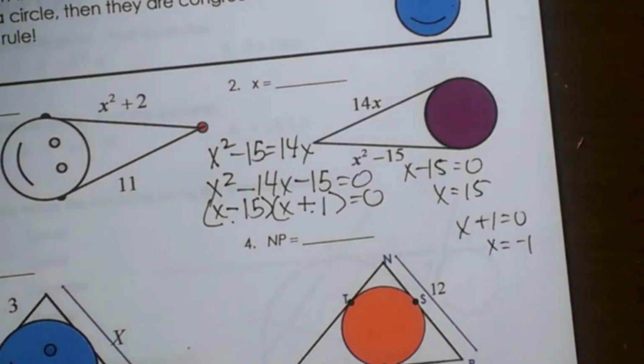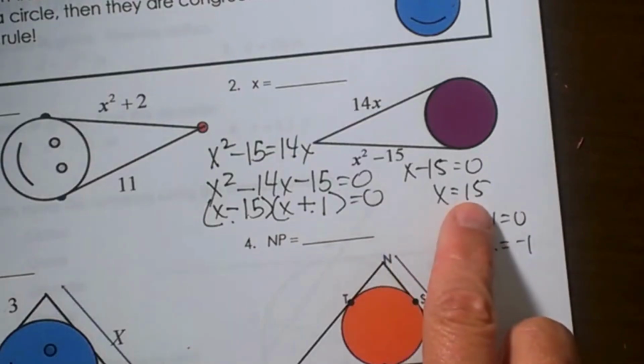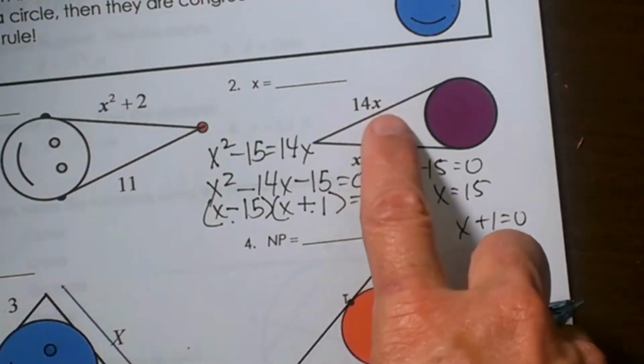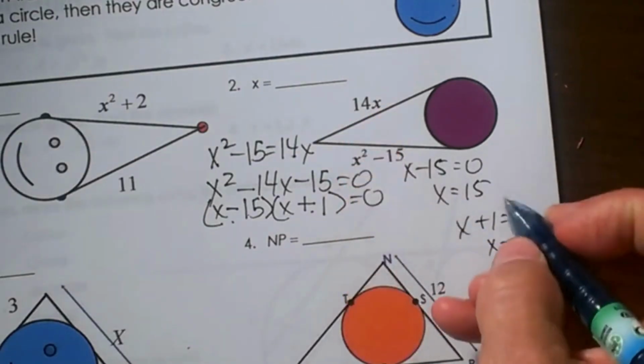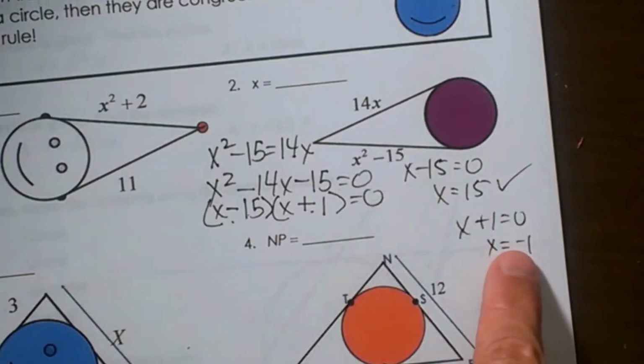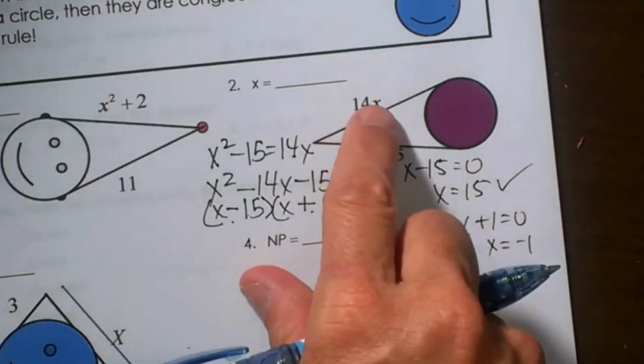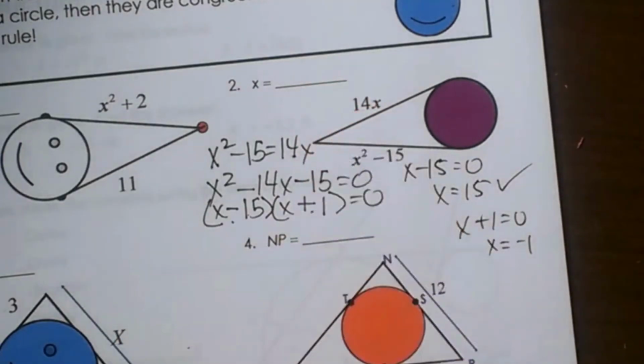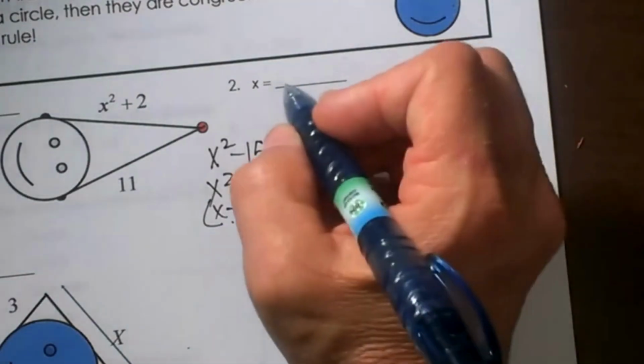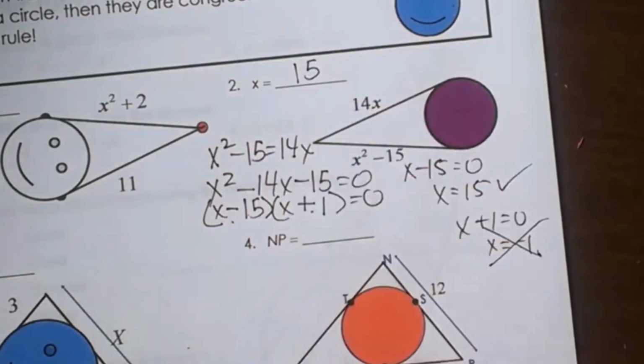Let's make sure those work. Okay, positive 15. If I plug a positive 15 in both spots, I get positive answers. So that's a good answer. Let's try plugging in the negative. If I plug a negative in here, I get a negative 14. I can't have a negative length, so I have to throw that answer out. So in this problem, I only have one solution, and the answer is 15.